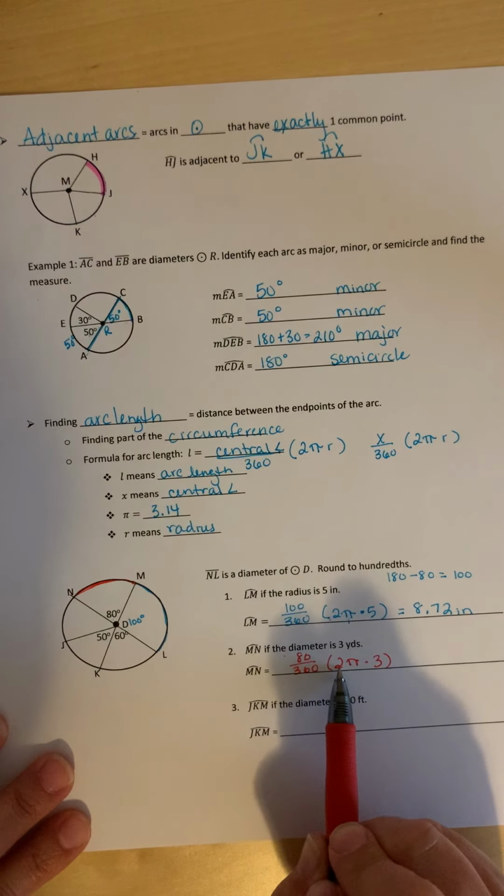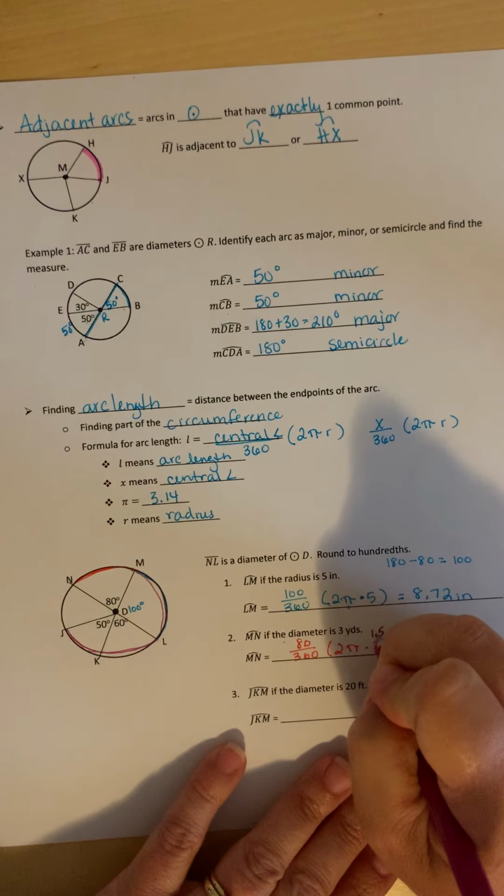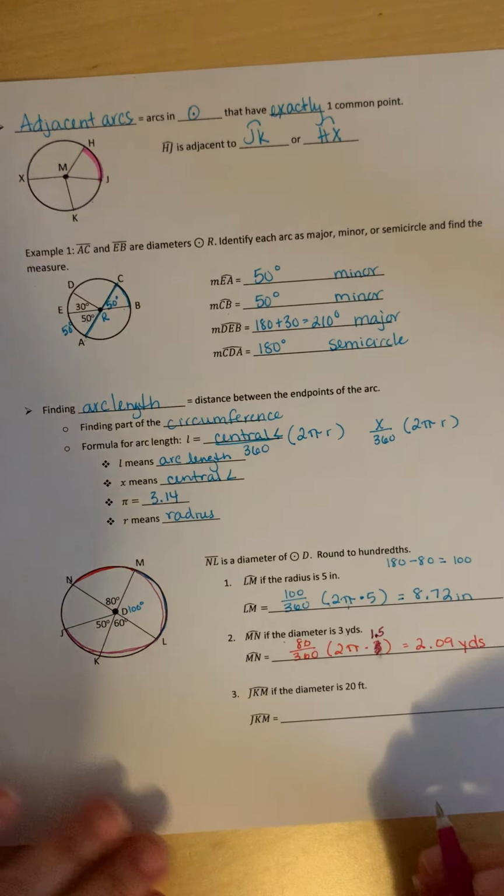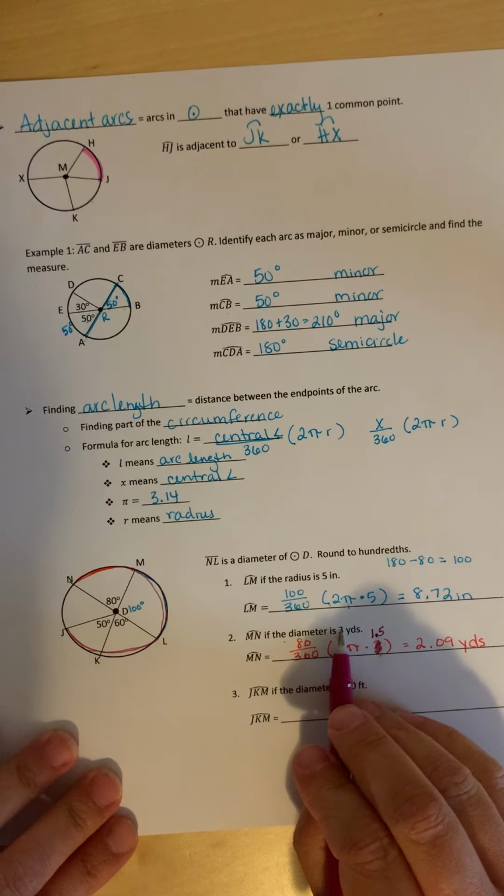This says diameter is 3 yards, and this formula is dealing with radius. So instead of a 3 right there, I should have used, I can't erase that, 1.5. That is my fault, because I'm going to take half of 3, so I'm going to do 3 divided by 2, which is 1.5, and put that right there, because you need your radius in this formula.